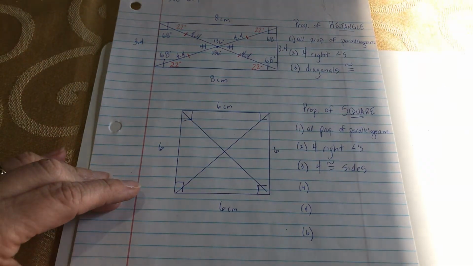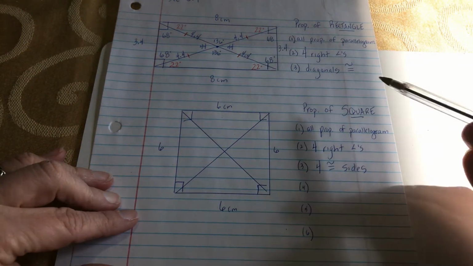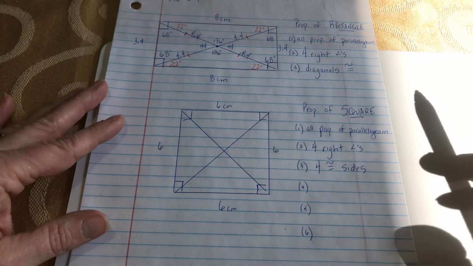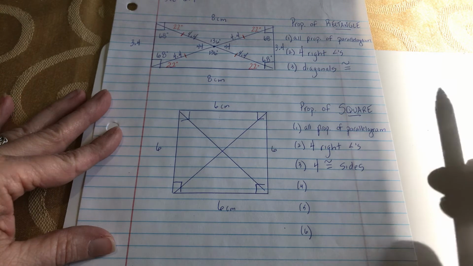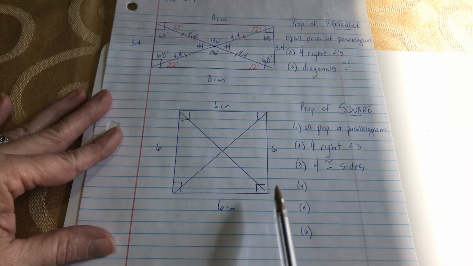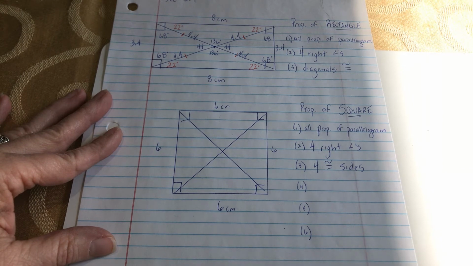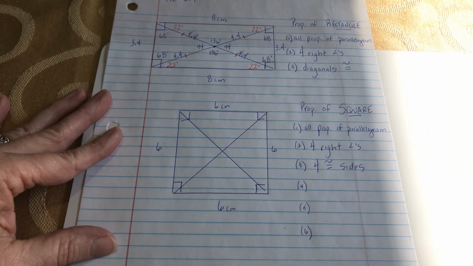So a square is going to have some things similar to the rectangle, like we talked about here, and a square also has some things similar to a rhombus, which is what we talked about the other day. Rhombus has 4 congruent sides. Square also has 4 congruent sides. So it's kind of a combination of both the rhombus and the rectangle.